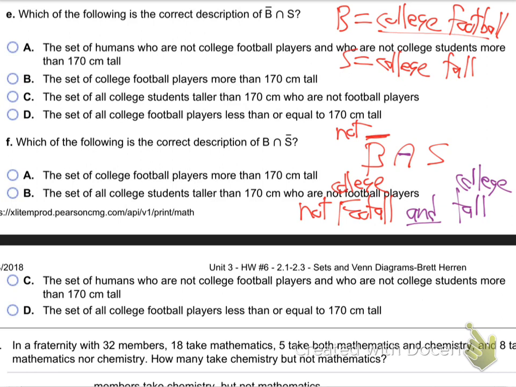So the set all view is not college football. Yeah, that's true. And tall, yes, they're supposed to be tall. They're college students, not football. Yeah, they just kind of put it in backwards order. That's it. It's C. Everybody see that? They're tall, and they're not football.